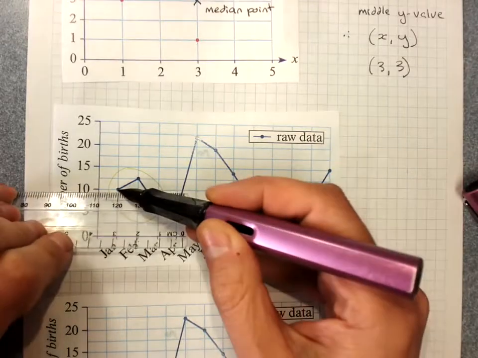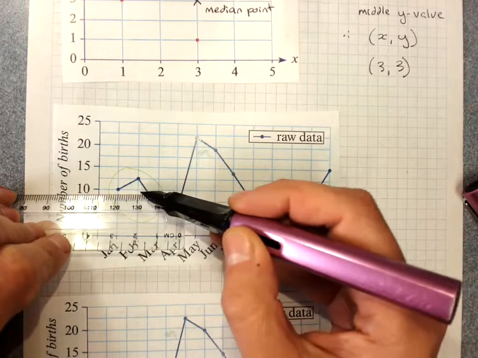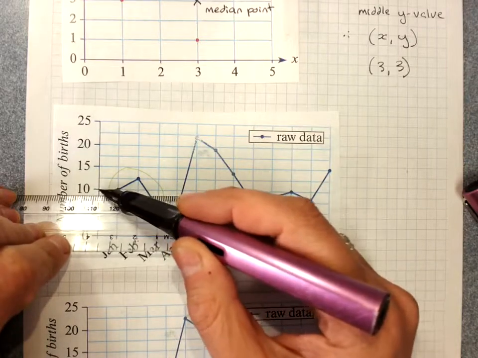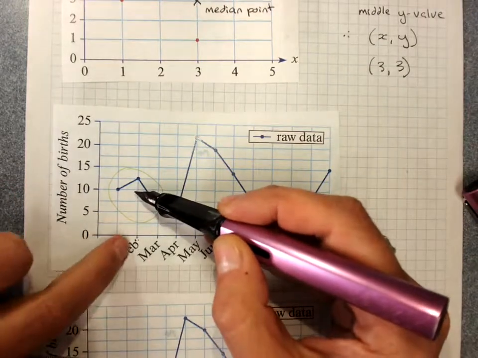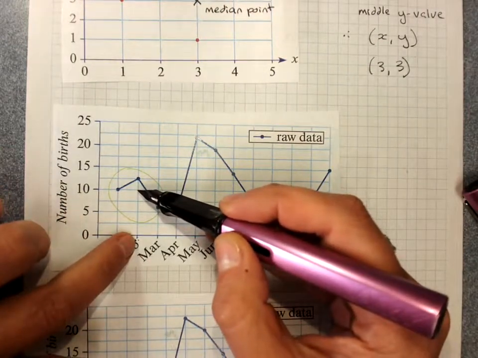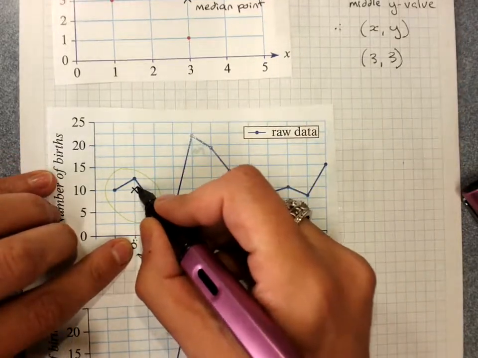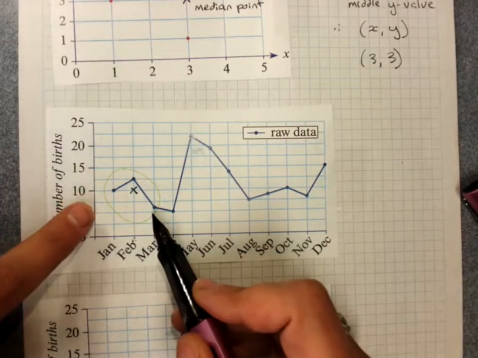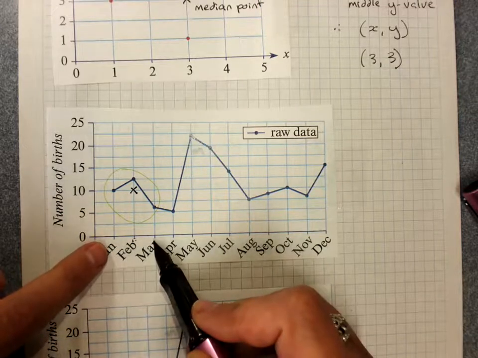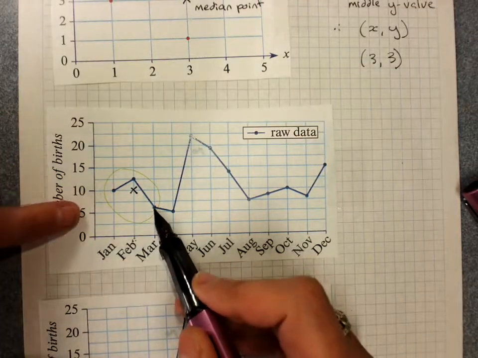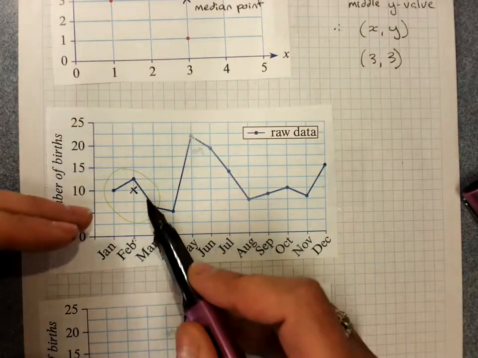First point, second point, third point. This is the second point. So this at 10 is my y value. February, or the second month, 2, is my x value. So this is the median point of those 3. It's the middle month between those three, and it's the middle y value from that one, that one, that one, moving up only.